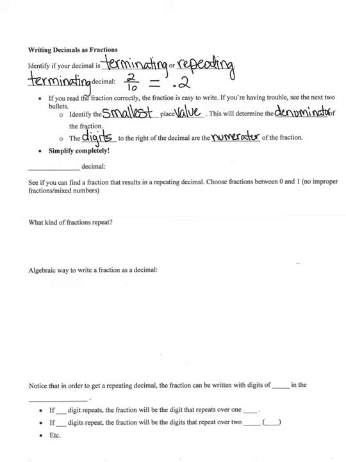And then we have these repeating decimals. And this is new information, as we have not spent any time writing repeating decimals as fractions. This year we only focused on writing terminating decimals as fractions. So let's think about the kinds of fractions that repeat. I think we can all think of some.